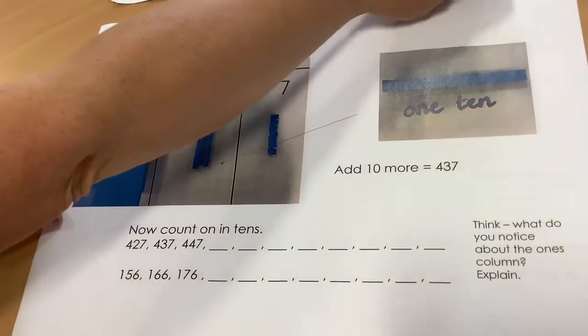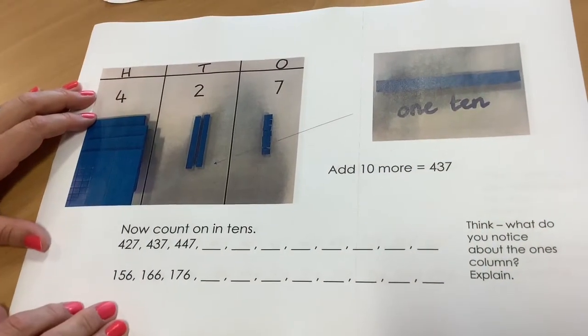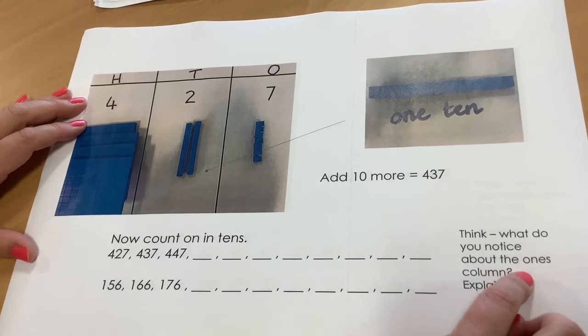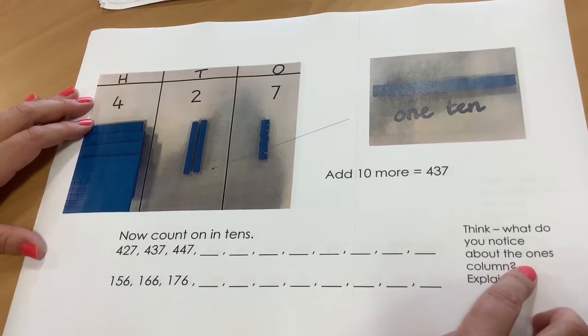Now I'd like you to try counting on in tens. And think about, what do you notice about the ones column as you do that?